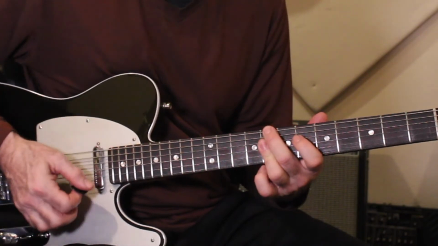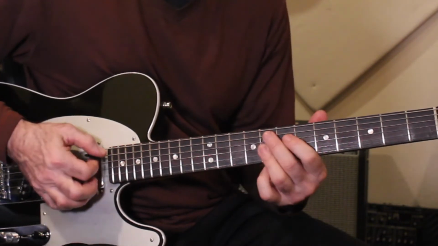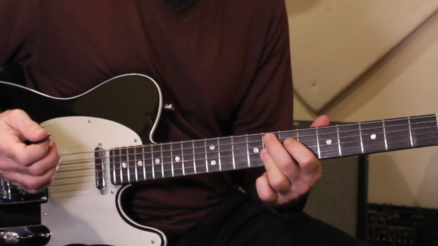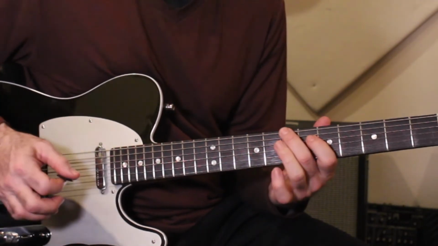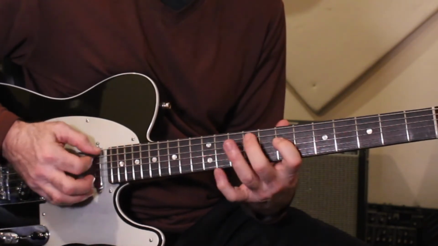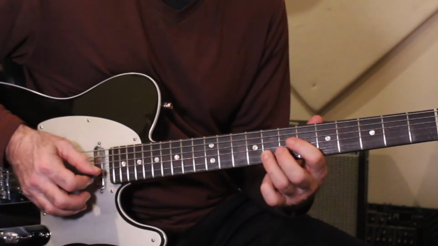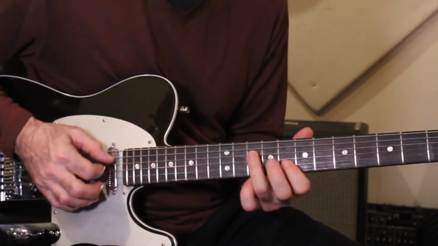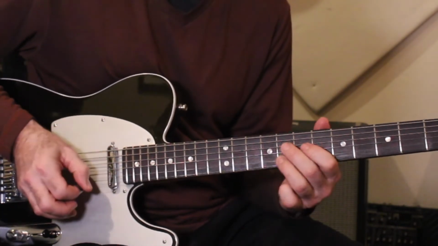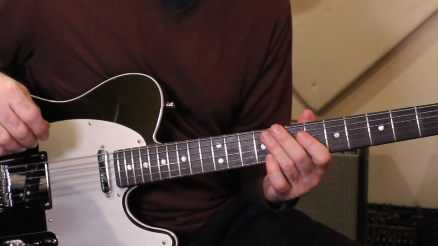So if we play a minor line over our C minor, now over the dominant chord, we can actually play the tritone substitution, which is going to be B dominant 7. So that would be, so I'd be playing the tritone substitution.